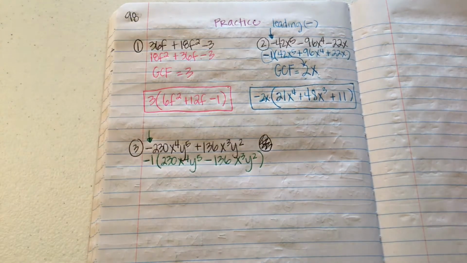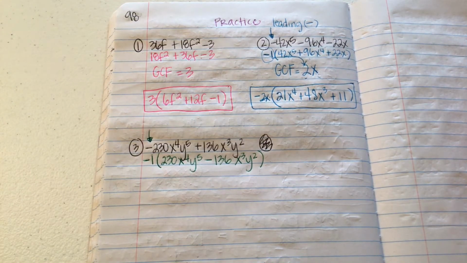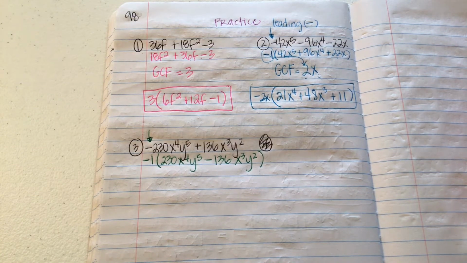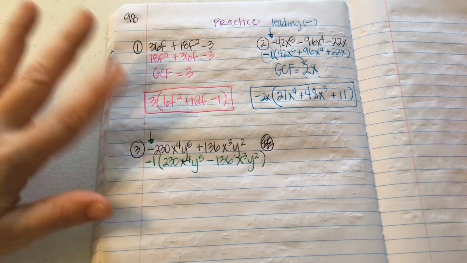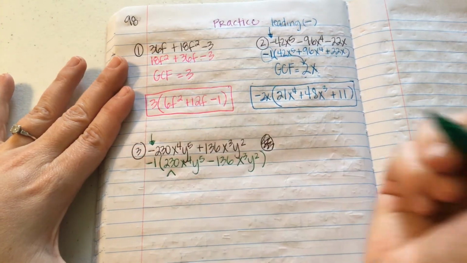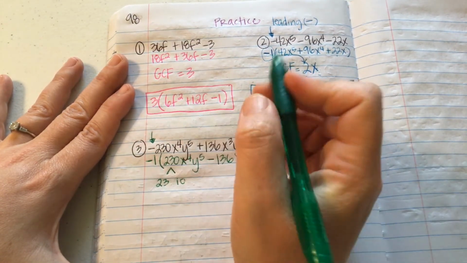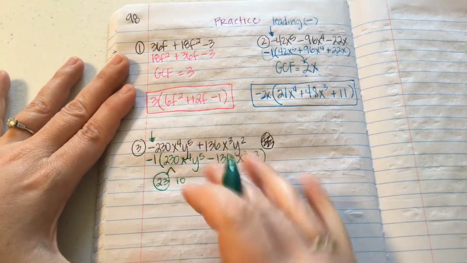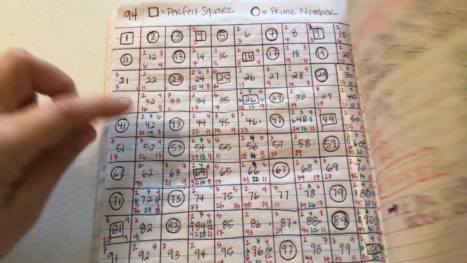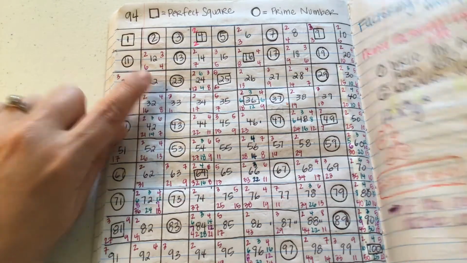All right, now some of you may be saying, this is long. I have no idea what the factors of these numbers are. You're right, I don't either. So when we have values that aren't on our factor squares, unfortunately, you're going to have to factor them. So 23 and 10. 23 is prime. Don't believe me? Go look.